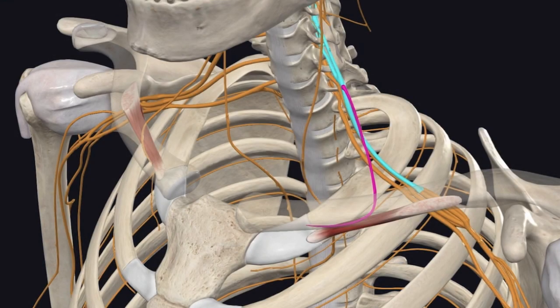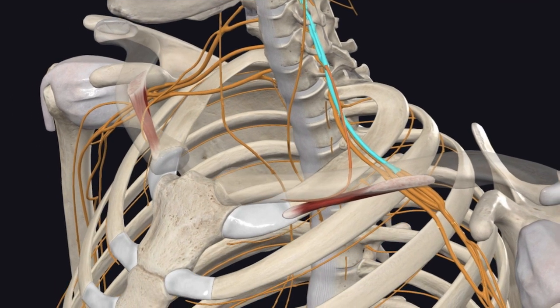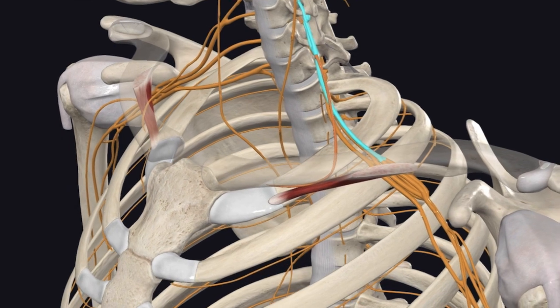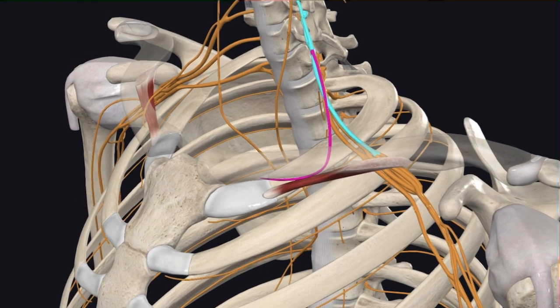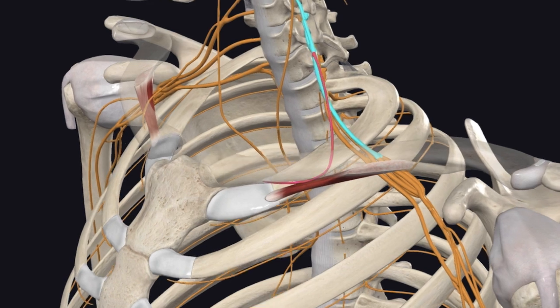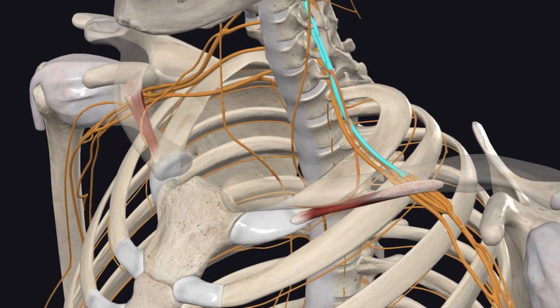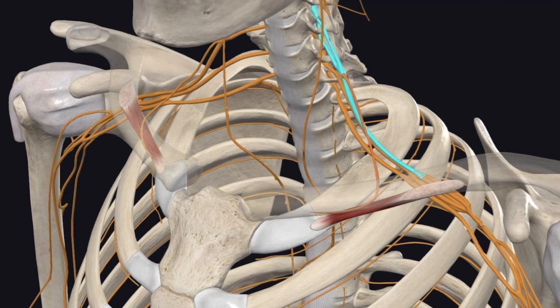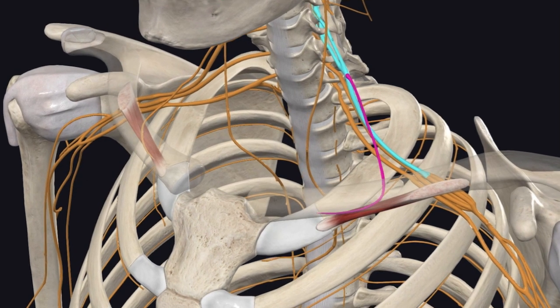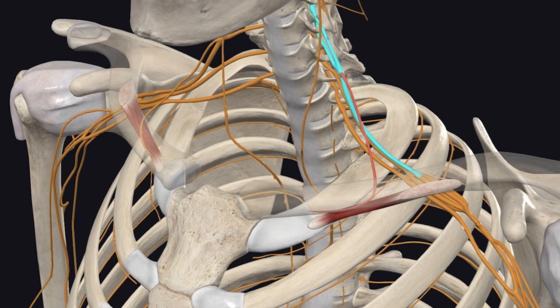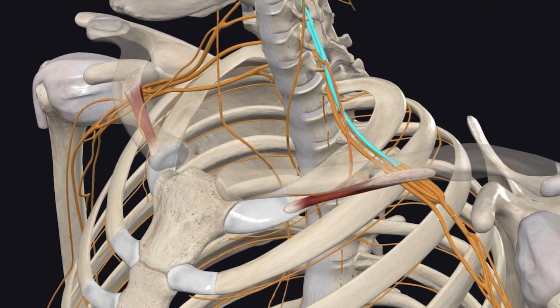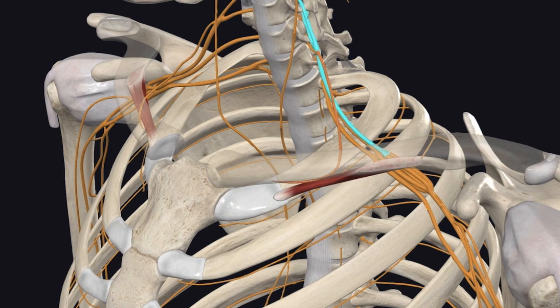Subclavius is innervated by a nerve that's literally called nerve to subclavius. So that's one you should never forget. Nerve to subclavius typically arises from the upper trunk of the brachial plexus, carrying fibers from the spinal nerve roots of C5 and C6. It's a nice, cool one where the name is the function. Nerve to subclavius literally innervates the subclavius. Subclavius is innervated by nerve to subclavius, roots C5 and C6.